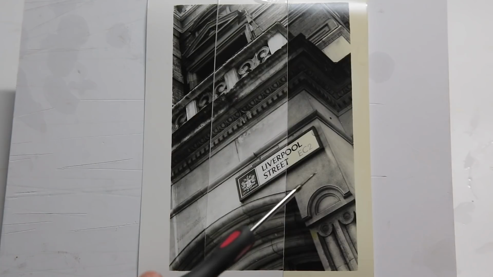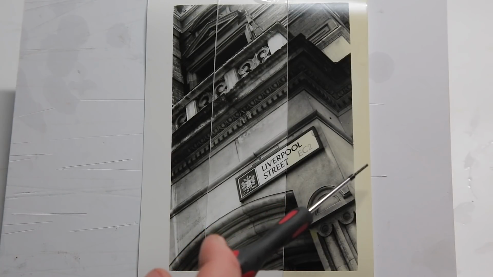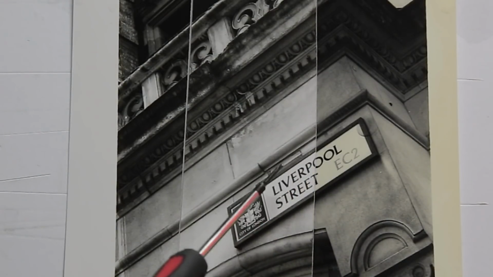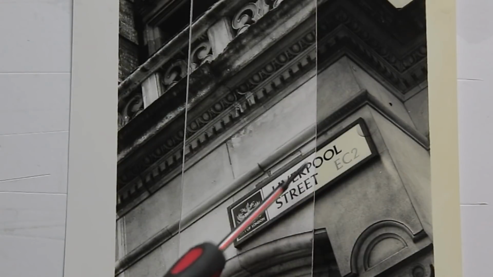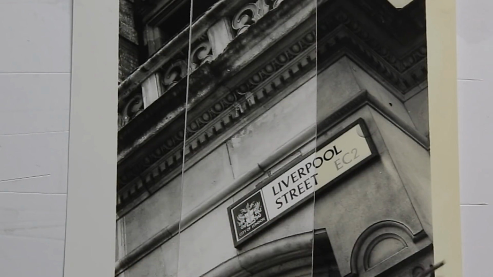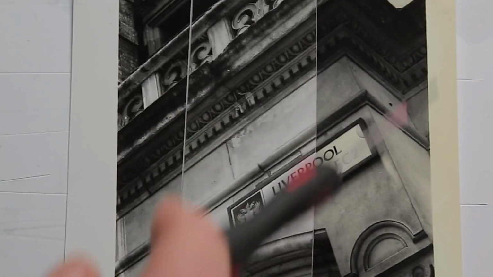Okay, let's get these stopped and fixed. That's the hot temperature developer. The paper's gone a kind of, it's toned itself to a yellow. You can see the difference between the cold and the hot. That's the cold one, that's the hot one. It's got this yellow tinge around the border as well.